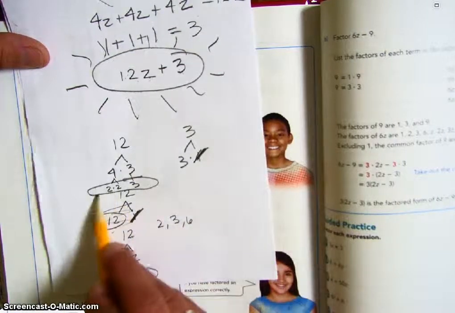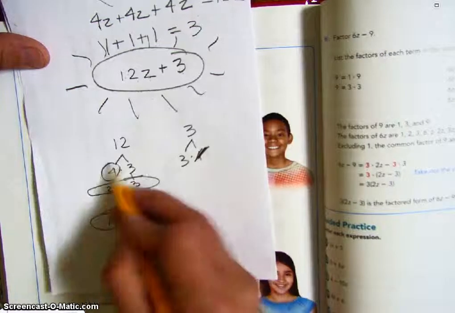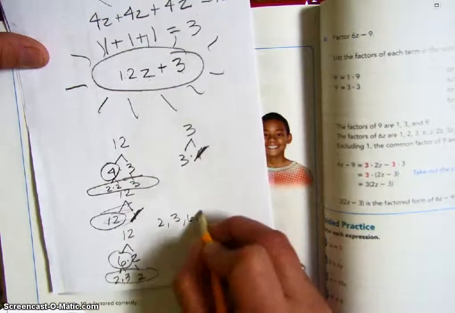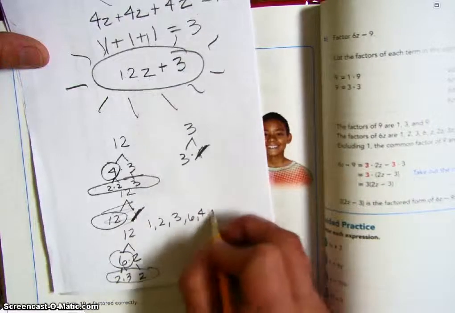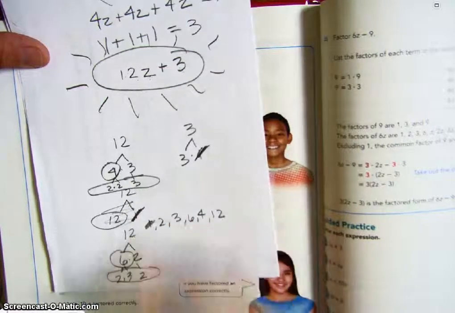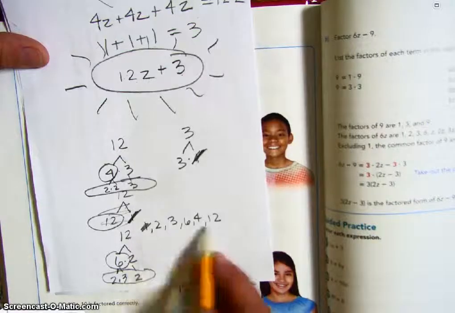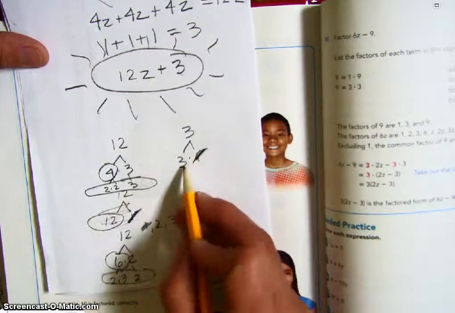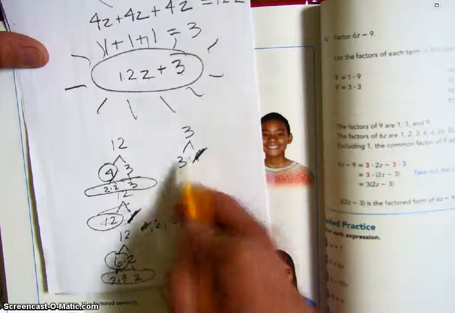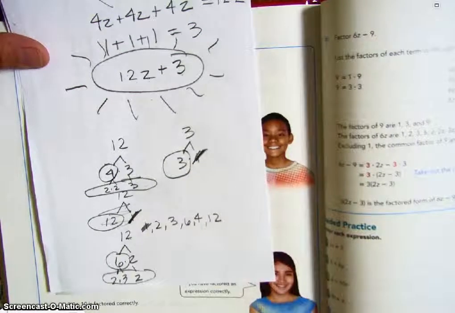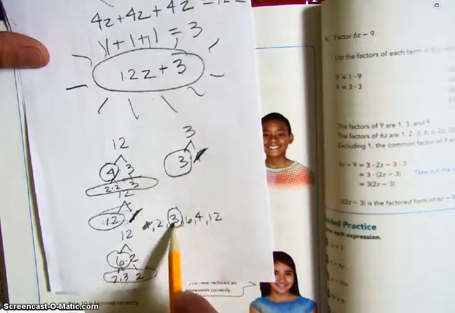I broke the factorization all the way down to prime factorization, but these are still factors of 12. And 1 is, and 12 is, but we don't use 1 usually because everything has 1 in it. So these are the factors, and the factors of 3 we found, 3 can't be broken down anymore, and the other one is 1 that we're not using, so really the only factor we can use is 3. So the only common factor for 12 and 3 is 3.